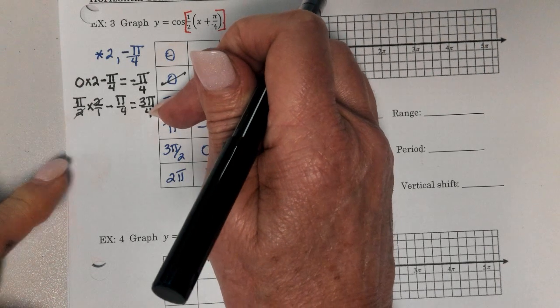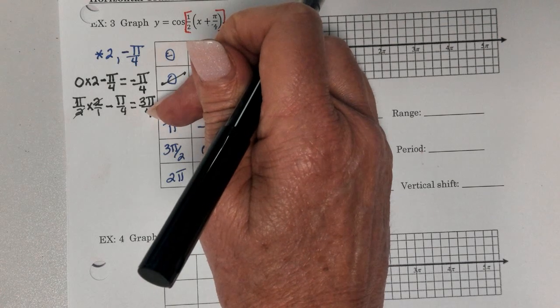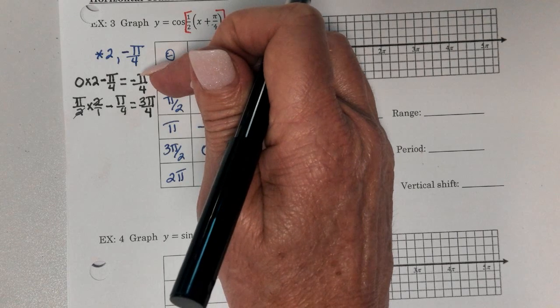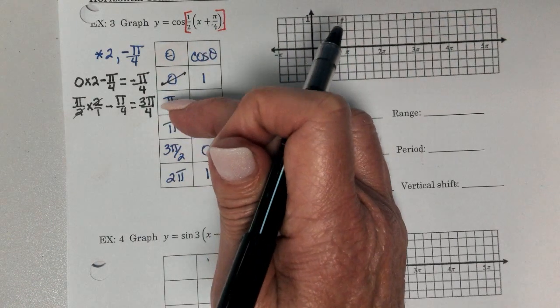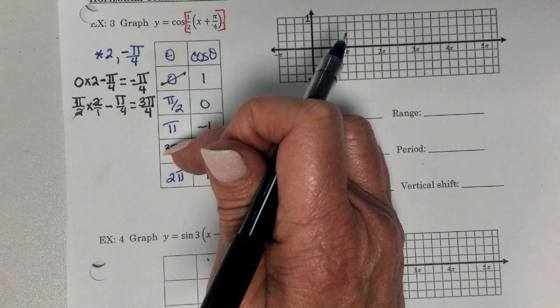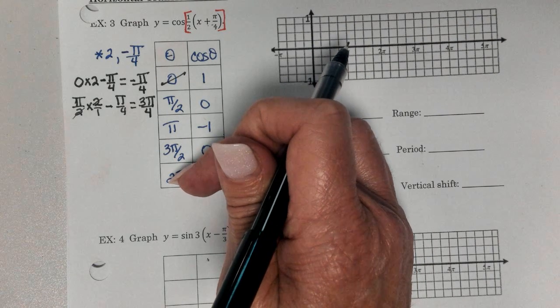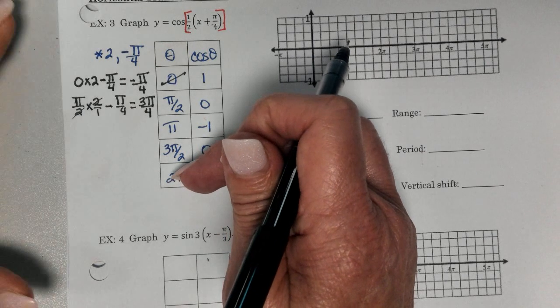A whole pi, or 4 pi over 4. If you add 4 pi over 4, you're at 3 pi over 4. So what that means is each one of these, you're going to add 4 pi over 4 to it. If you don't understand that, then bear with me. Let's keep going so that you can eventually see what I'm talking about.